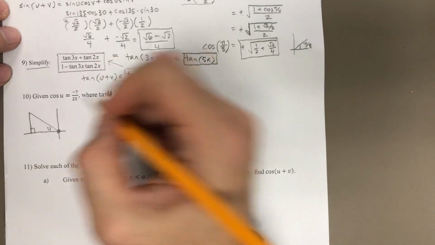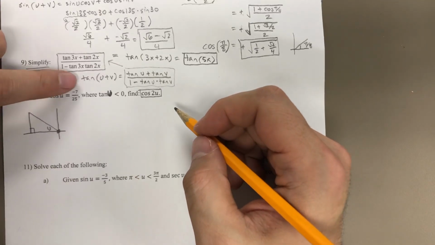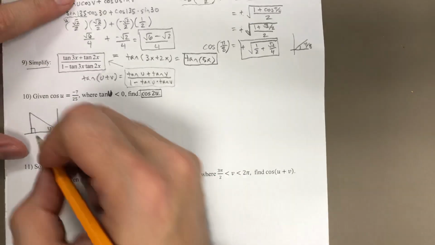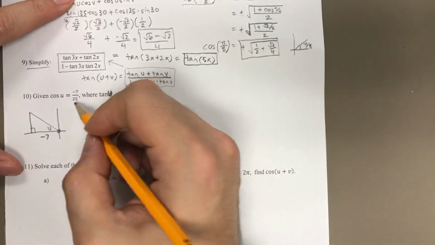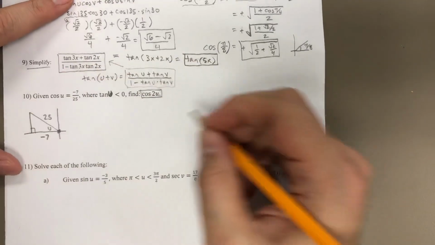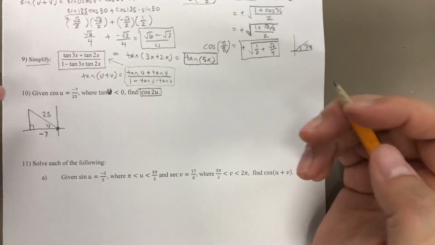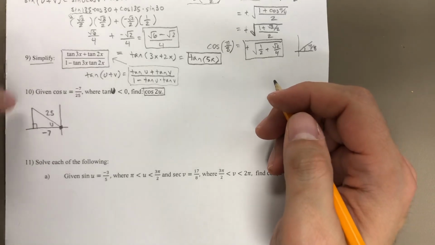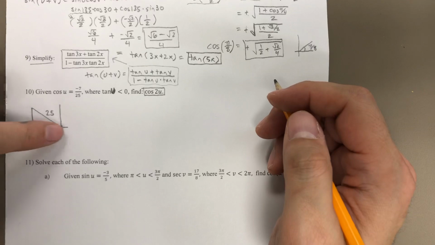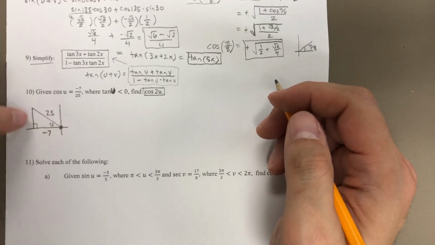So u will be right here. And if it's cosine, it's the adjacent side over the hypotenuse. So the adjacent side is -7 on a right triangle, and the hypotenuse is 25. I didn't really mention this when I was putting my triangle together, but always make sure that once you find where the hypotenuse goes, like what quadrant it goes in, one of the sides has to be on the x-axis. So just drop a line directly down to the x-axis and you've got your right triangle, okay?